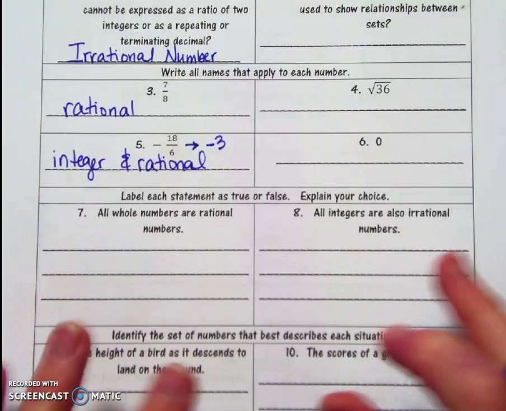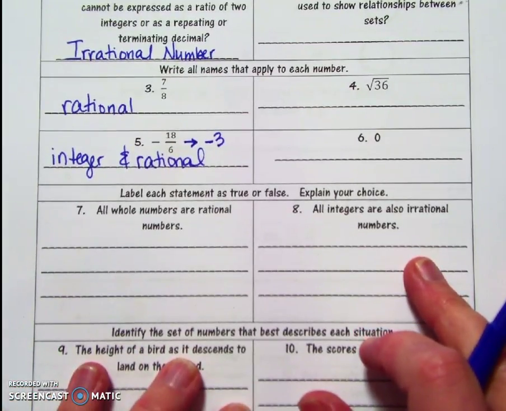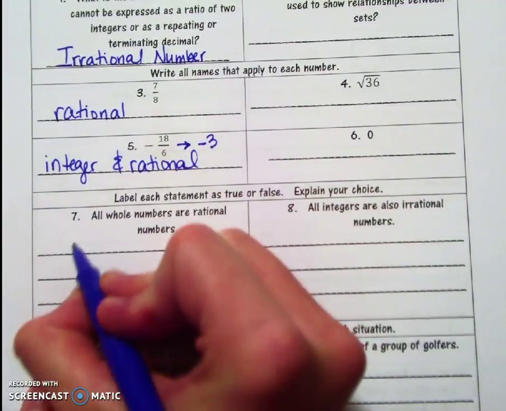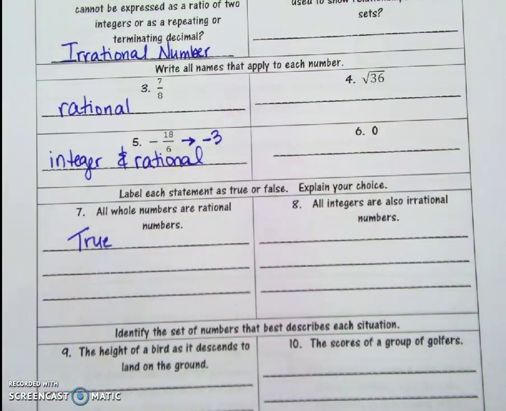All right, label each statement as true or false. All right, number 7, all whole numbers are rational. True or false? True. Remember your Venn diagram. That whole number circle is included completely inside that rational number circle.